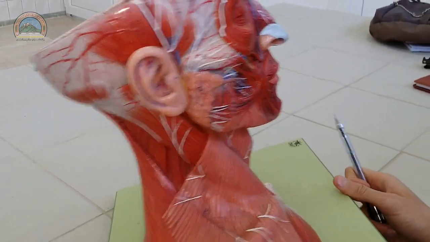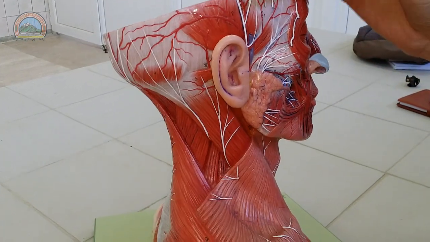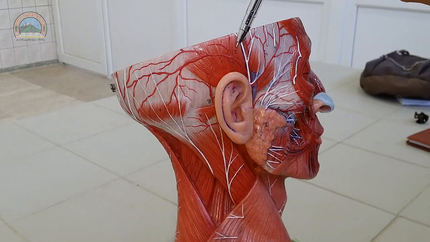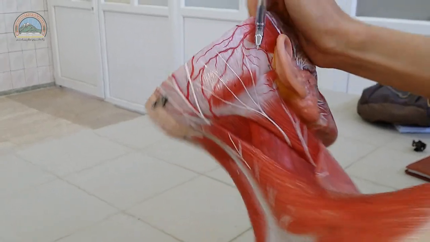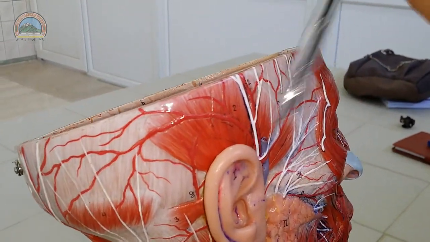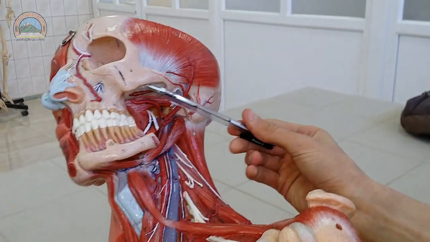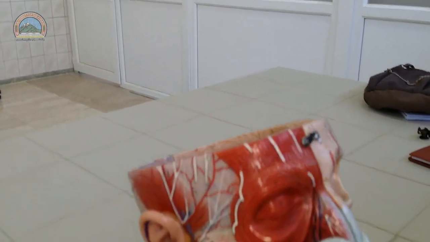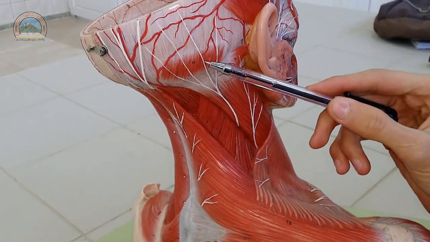The muscles around the ear: we have anterior auricular, superior auricular, and posterior auricular muscle. Anterior, superior, posterior. This is not temporalis. As you can see, the fibers are converging on the auricle of the ear, not like temporalis. They are going into the zygomatic arch. This is temporalis. This is superior auricular. This is the occipital muscle, or occipital belly of occipitofrontalis.